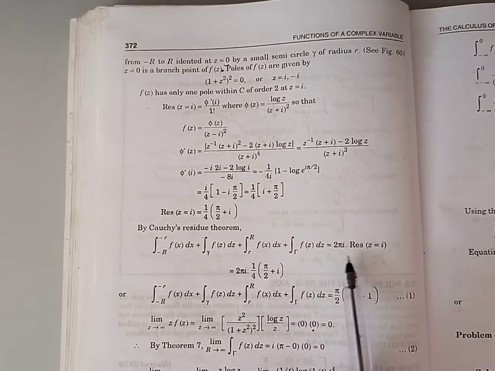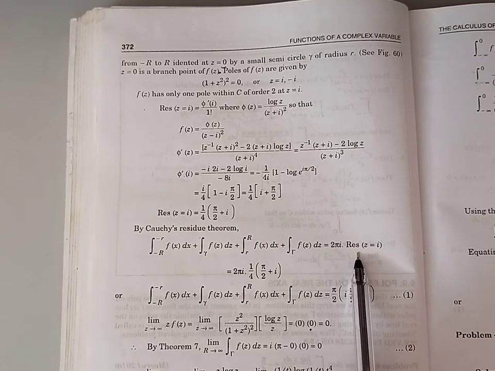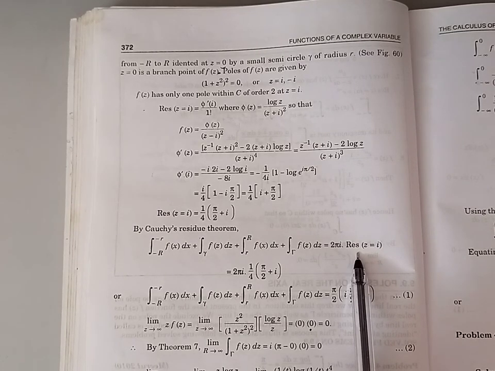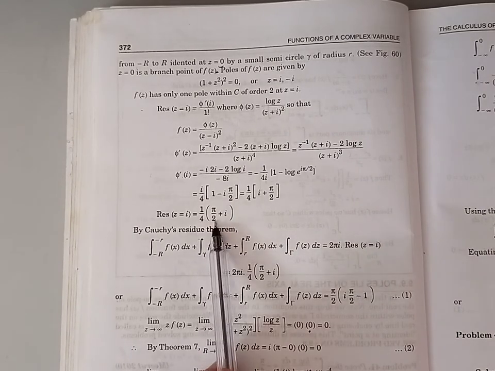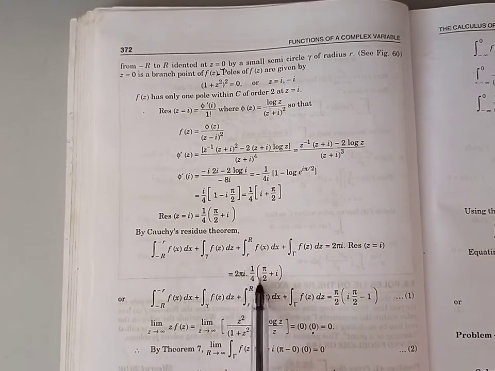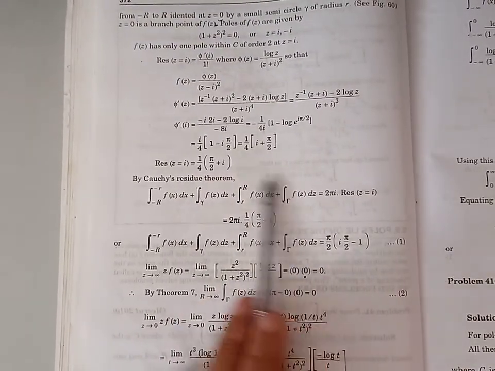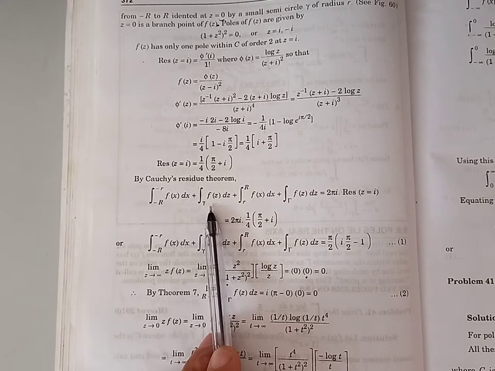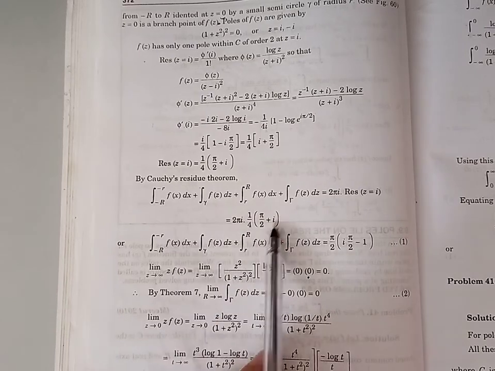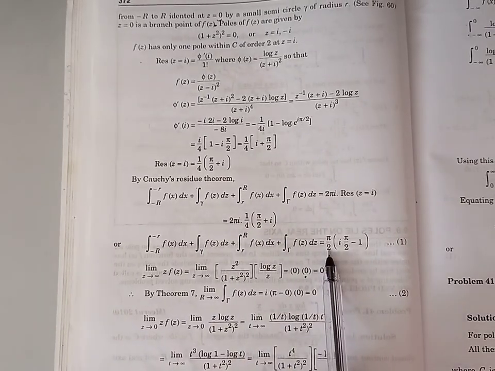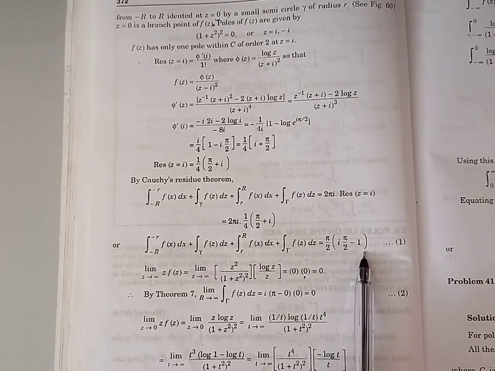This integral is equal to 2 pi iota into the residue at z is equal to iota. Now the residue at z is equal to iota is 1 upon 4 into (pi by 2 plus iota). So putting the value, we get the value of this sum of the integrals. Now this can further be written, by simplifying this term, as pi by 2 into (iota pi by 2 minus 1).